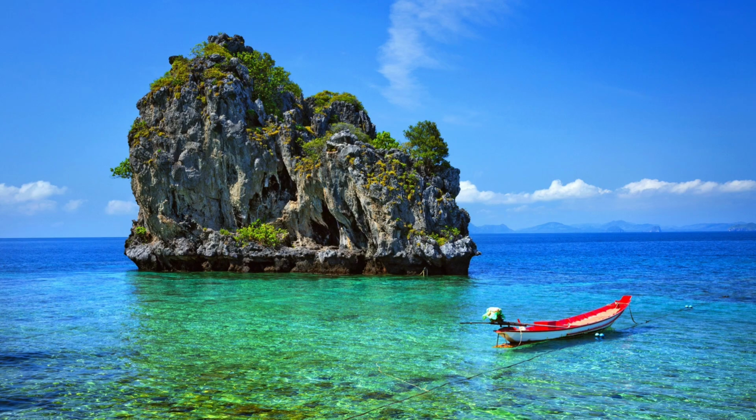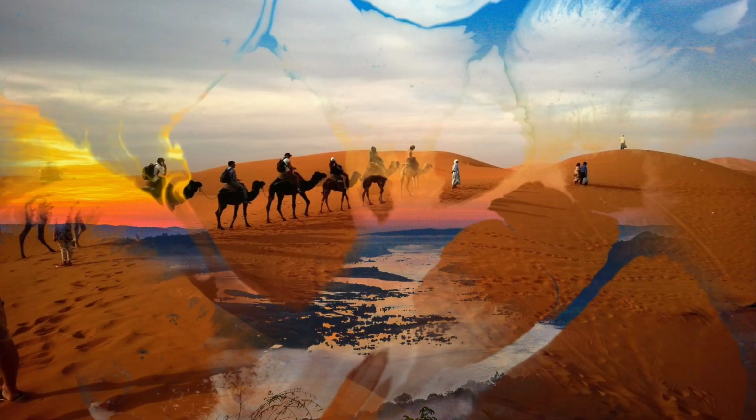Today I am going to share how to make ink transition effect like this in Canva.